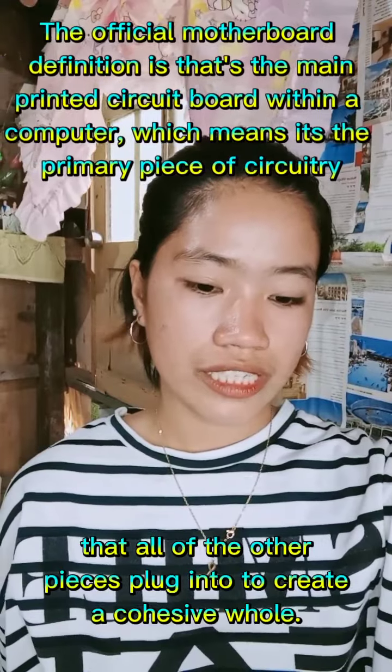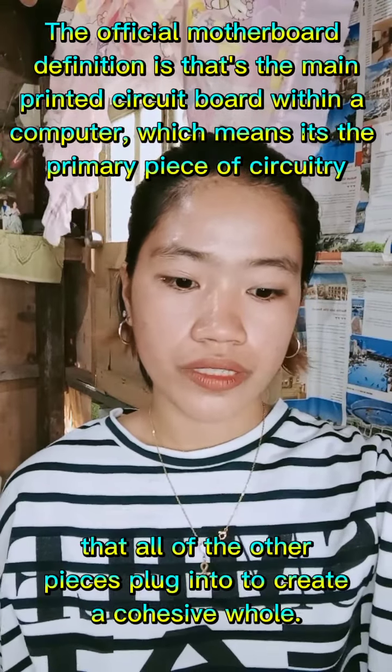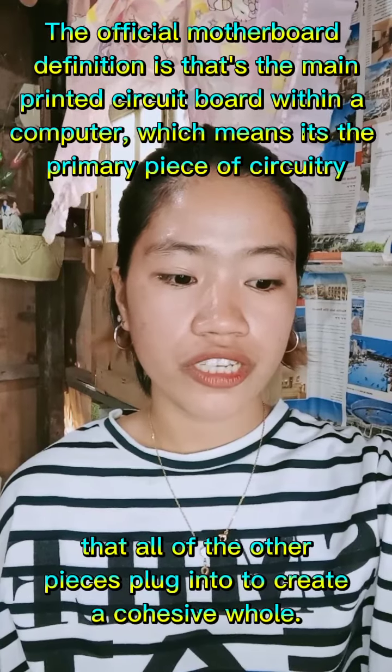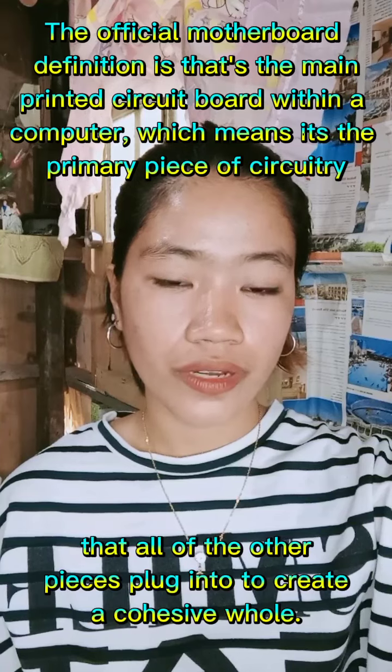So for today's video, I will identify the different parts of the motherboard. The official motherboard definition is that it's the main printed circuit board within a computer, which means it's the primary piece of circuitry that all of the other pieces plug into to create a cohesive whole.